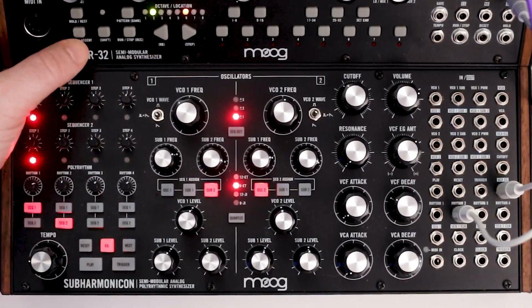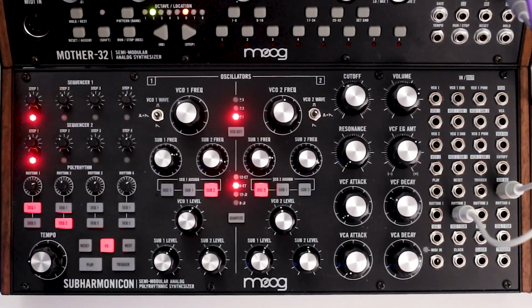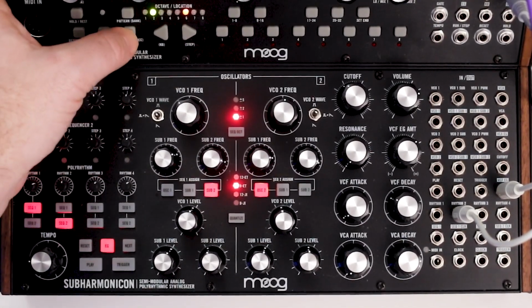Let's play around with that while the sequence is going and with our effects on. This is a nice one for effects. Here we go.